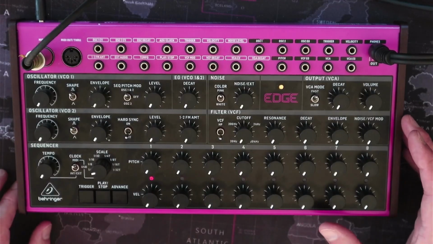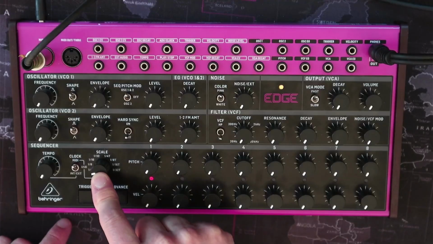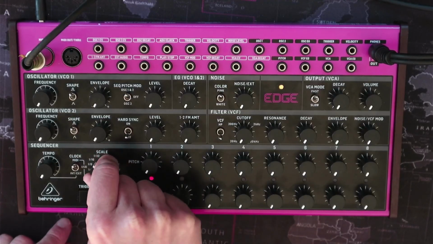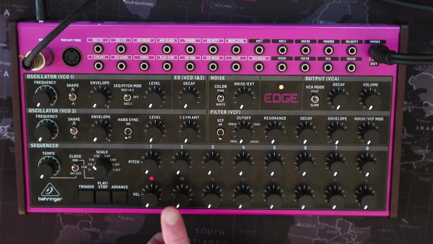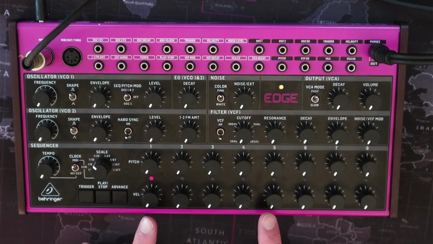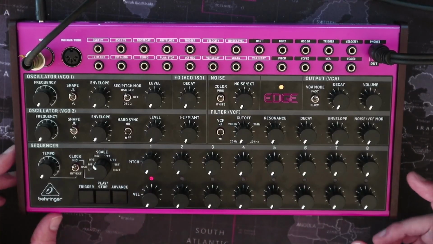I'll make a start. So first thing that I'm going to do is set up the scale of the sequencer, and I'm going to put that on 16th notes. And that basically means that you've got the potential for, if you want a 4 on the floor kick drum, you've got 2 kick drums per pattern.